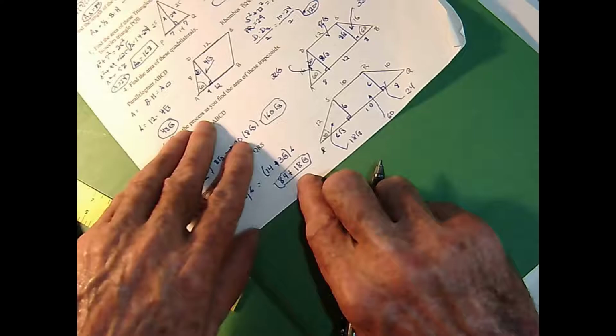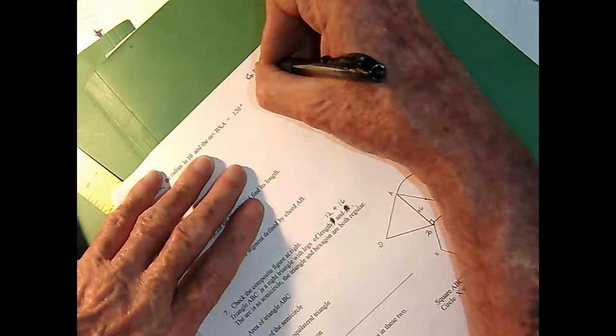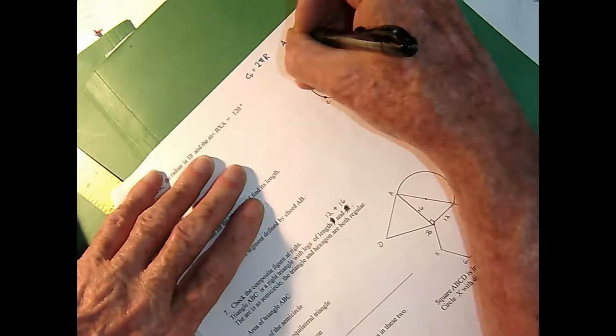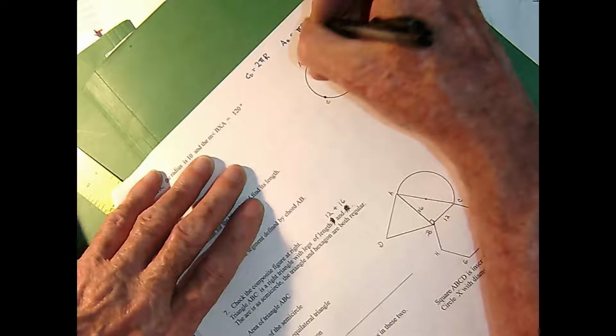Let's play some more. This other page looks a little more interesting. Here we got a sector of a circle. They're giving us the radius. The radius is 10. I'd be thinking about the circumference and the area right away. Circumference is given by 2 pi r. We'll need it. Area of a circle is going to be given by pi times the radius squared.